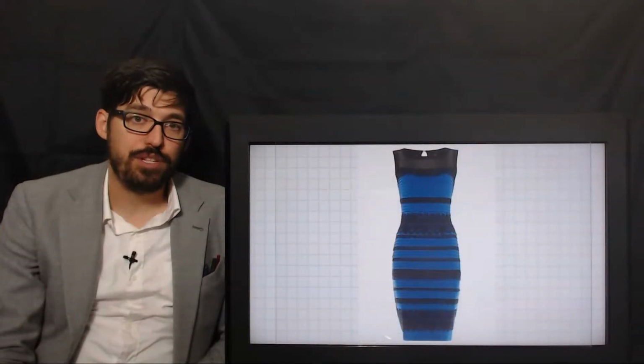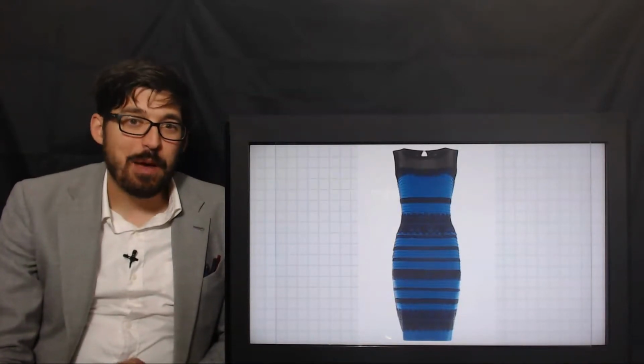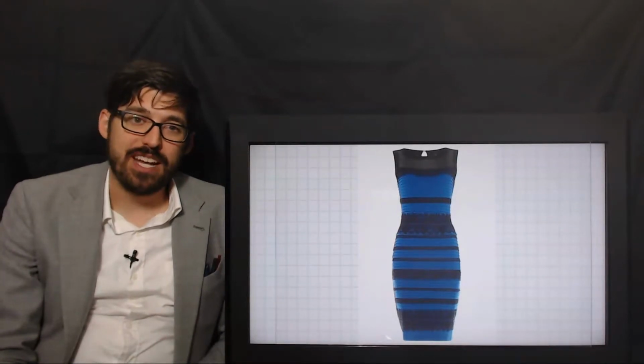Here's the real color from the manufacturer. It is blue and black. I know this. I still don't see the dress this way. My mind interprets it as white and gold, and you may or may not as well.